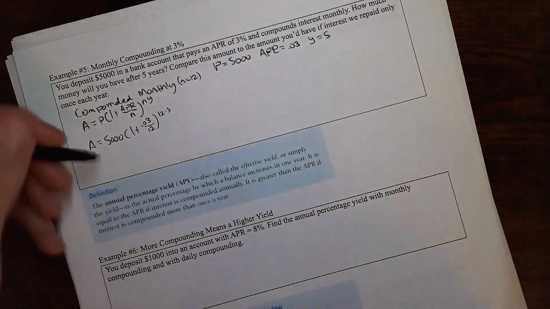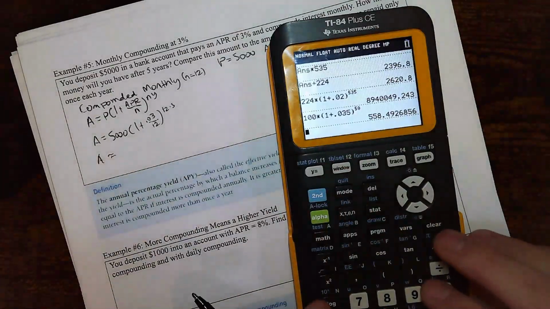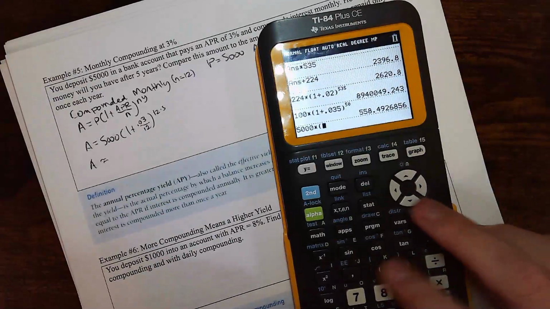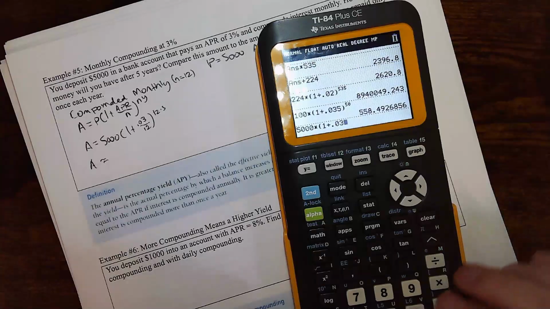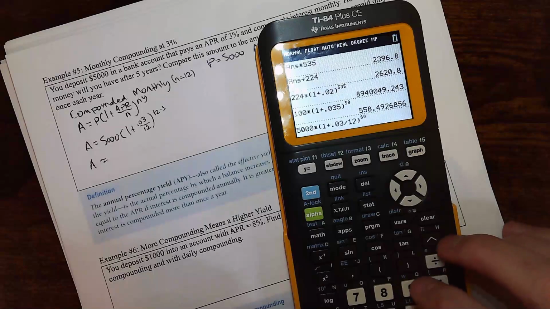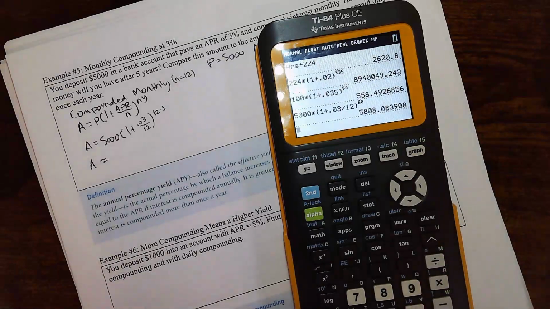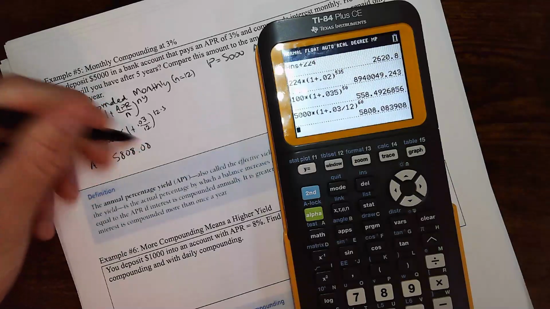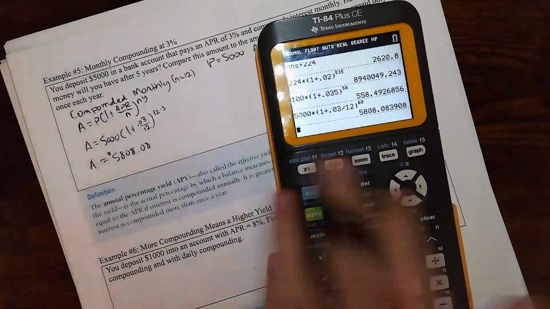So it'd be 5,000 times 1 plus 0.03 divided by 12 to the power of 60. And so it'd be $5,808.08. Okay, so that's compounded monthly.